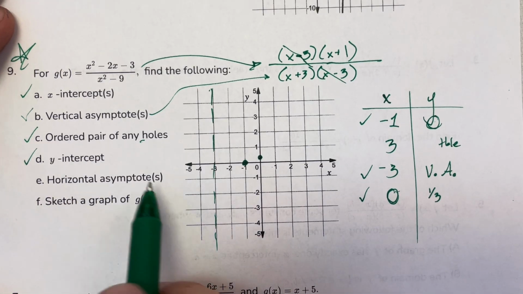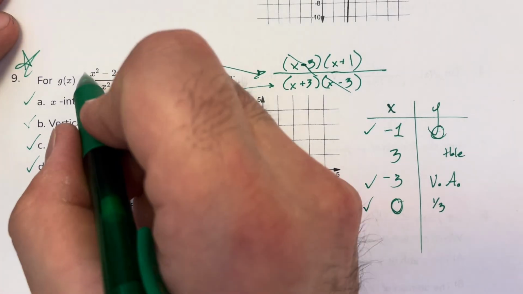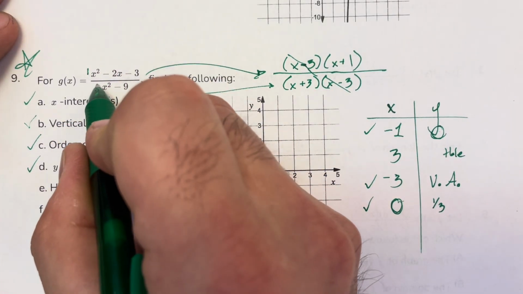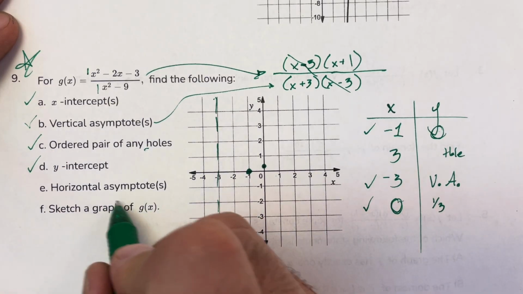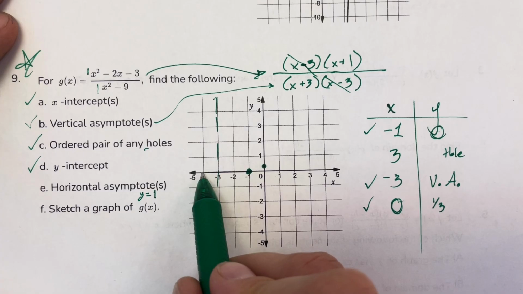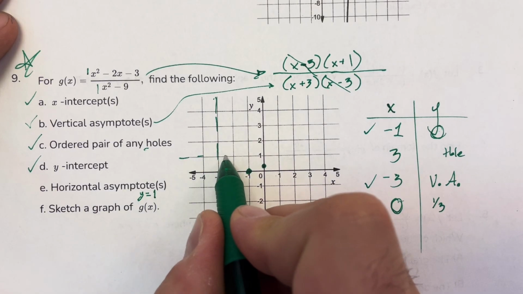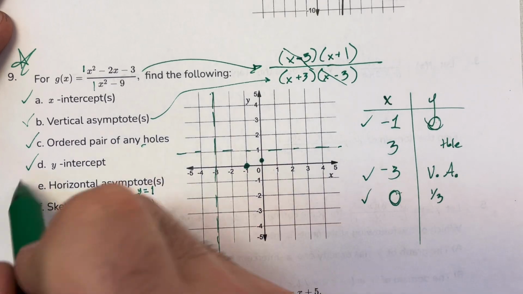Horizontal asymptotes. Since the degree on the top and the bottom are equal, the horizontal asymptote is equal to the ratio of the leading coefficients, 1 and 1. So it would be at y equals 1 divided by 1, which is 1. So right here, there is going to be a horizontal asymptote. So that takes care of that.